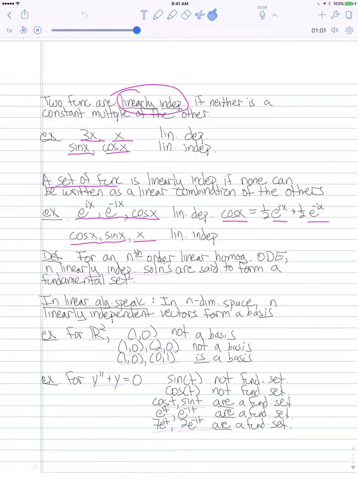And we just use this vocabulary that for an nth order linear homogeneous ordinary differential equation, n linearly independent solutions are said to form a fundamental set. To put this in linear algebra speak, it's just like saying in an n-dimensional space, it takes n linearly independent vectors to form a basis. It's the same thing. I think of a fundamental solution set as just being the differential equations speak for a basis.